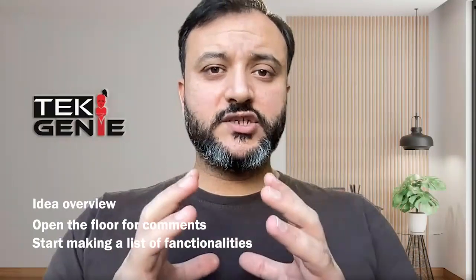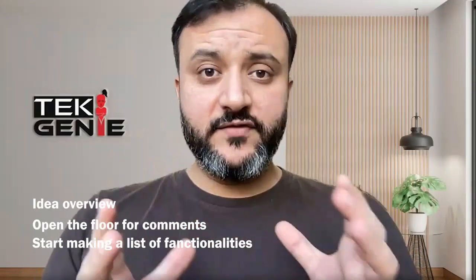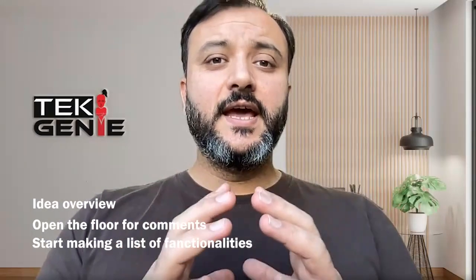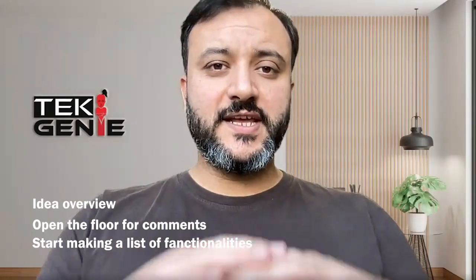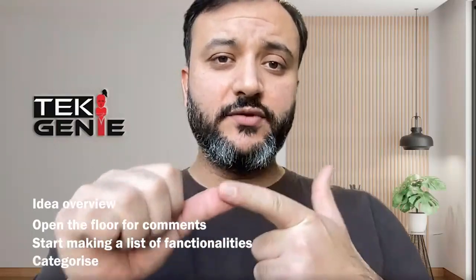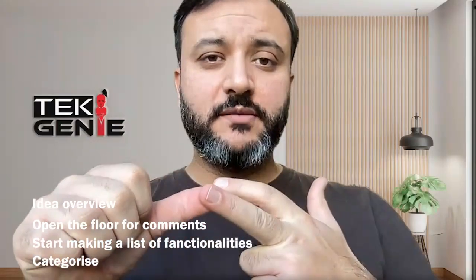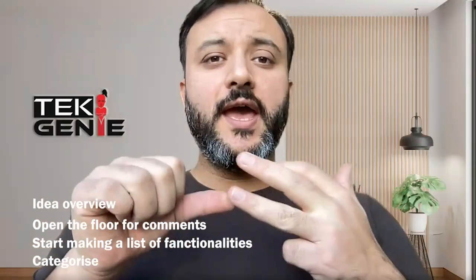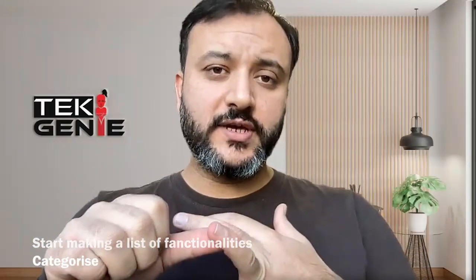Once you start making a list of functionalities, capture everything they have said, and then we move to the next stage. The next stage is to categorize. So what is really needed, or what we can push to a version 2, and what we can discard altogether. And then that will give you your short list of all the functionalities which you need in the MVP.